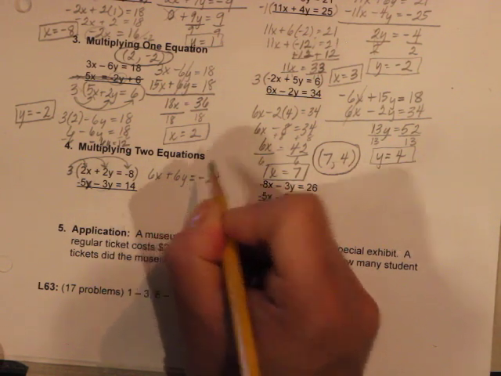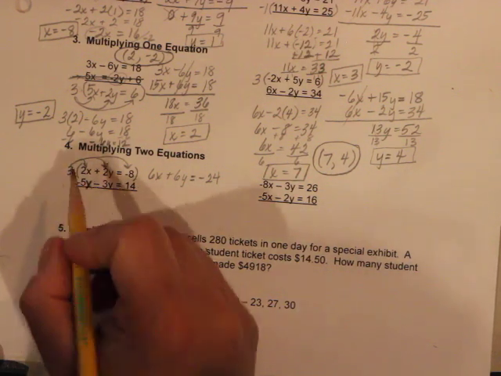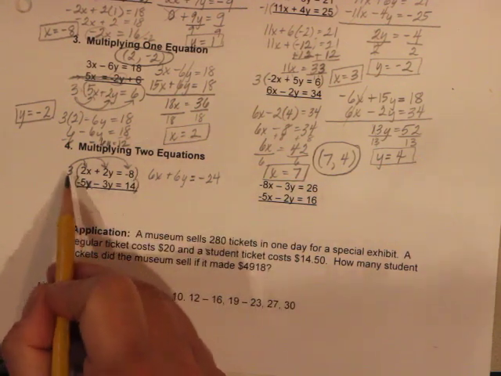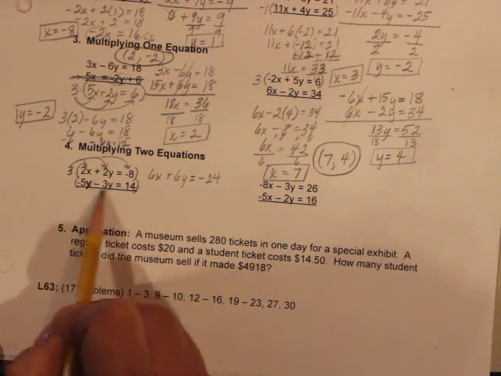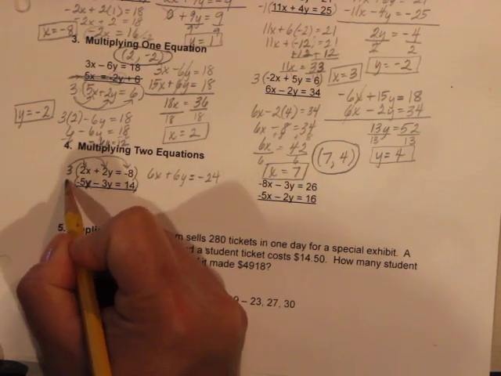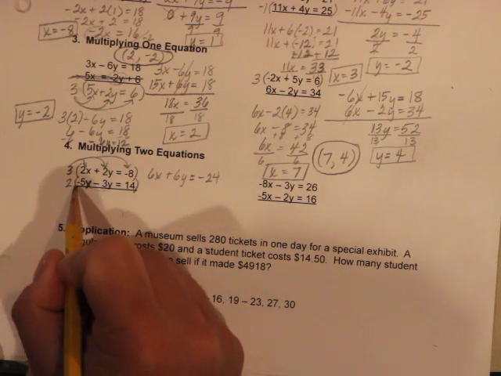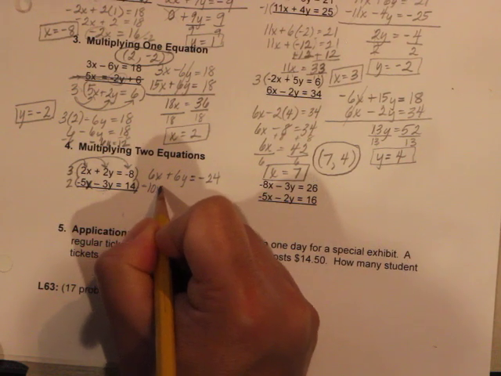Okay. Not done. I need this to end up being a negative 6y. Now remember, as long as I multiply every single term by the same thing, I don't need to multiply them both by the same number. I just need to make sure that I keep this equation proportionally consistent, okay? So I'm going to multiply the whole entire equation here by 2 so that I can turn this into a negative 6y. Watch. 2 times negative 5x is going to give me negative 10x.